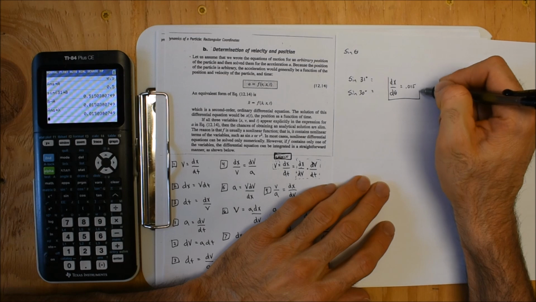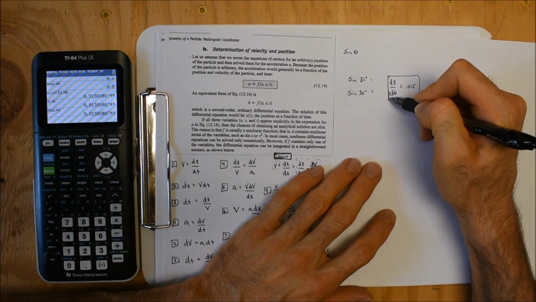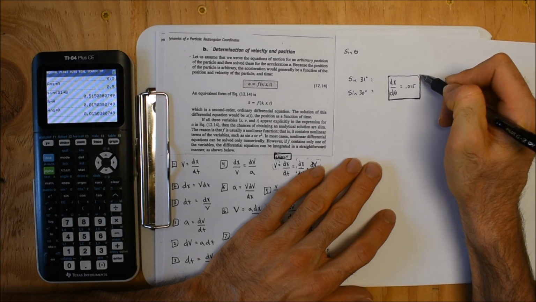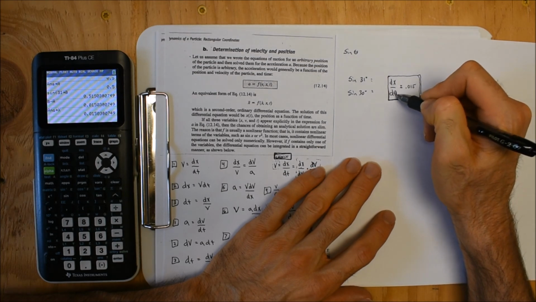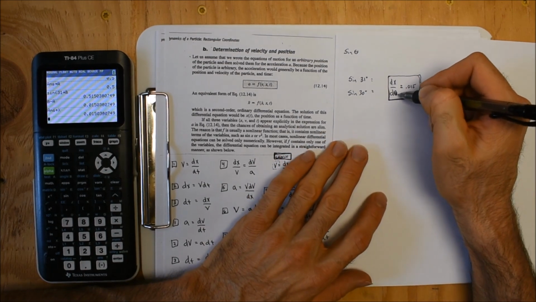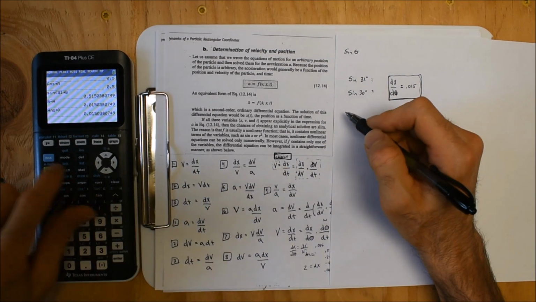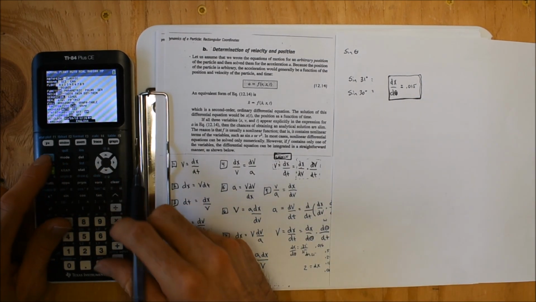So maybe I'm totally doing something wrong. I feel like I'm doing something wrong. You know what? I think it's because this angle needs to be in radians. I think that's kind of the issue we're running into here. And that's why sometimes degrees are just god-awful. Let's try that. Let's do mode radians.